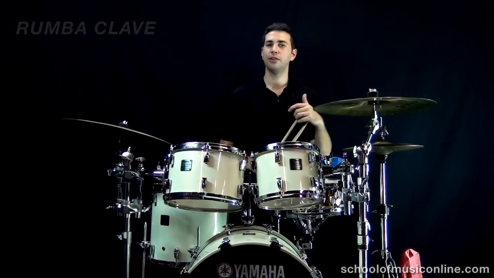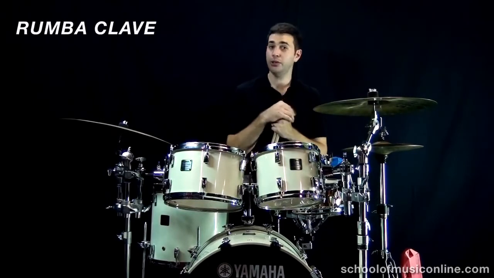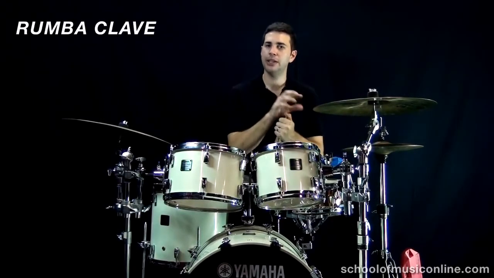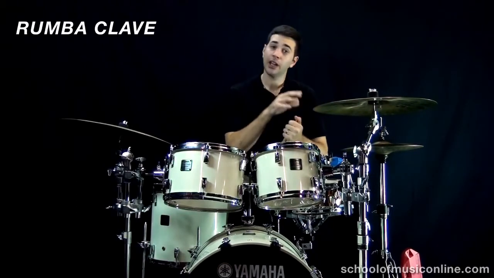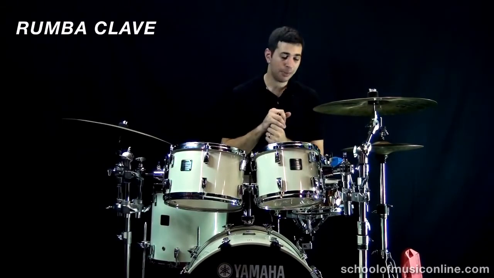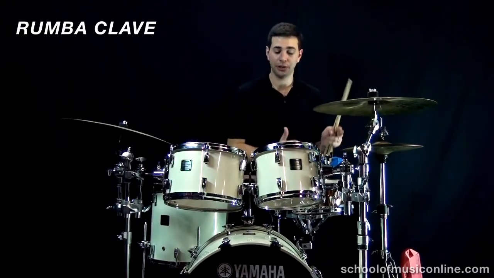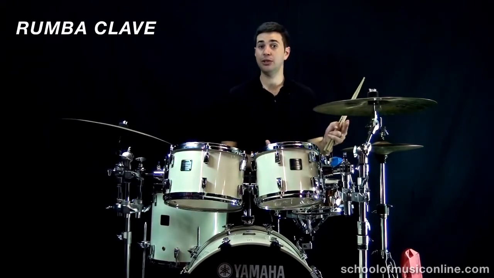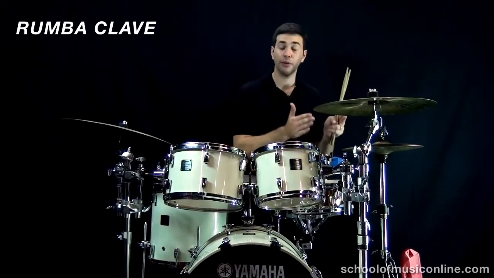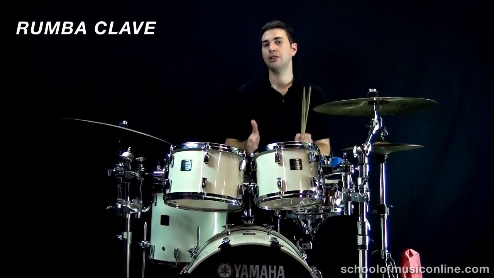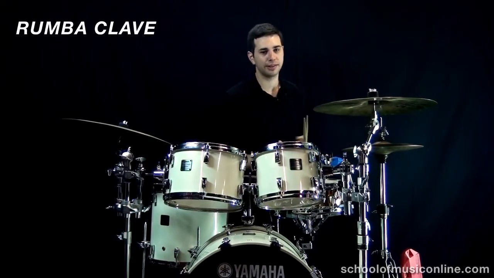Now let's just focus on the rumba clave. There are 2 types of rumba clave, a 3/2 and a 2/3. Now those numbers may seem confusing, but they simply refer to the number of hits that you'll find in each bar. So the 3-2 rumba clave has 3 hits in the first bar and 2 hits in the second. It's as simple as that.